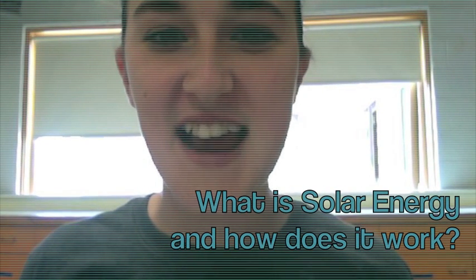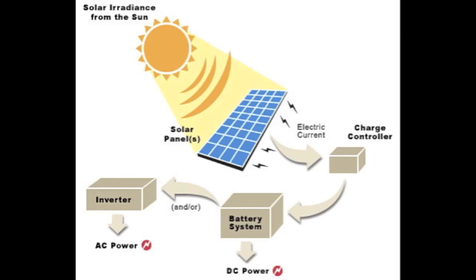What is solar energy and how does it work? Sunlight contains energy in the forms of heat and light. The Earth receives and collects this energy through its atmosphere, oceans, and plant life. These rays collect on the solar panels, which transform solar rays into electricity cells.